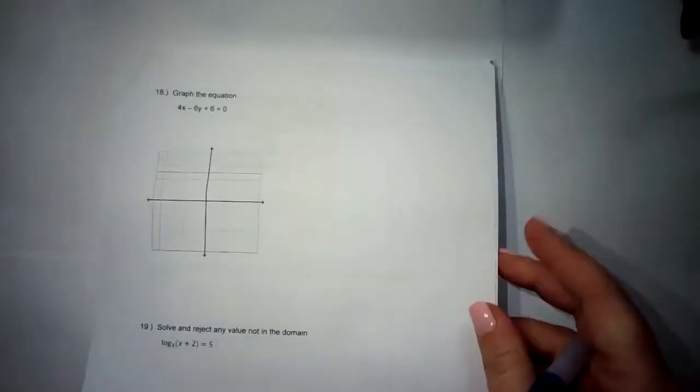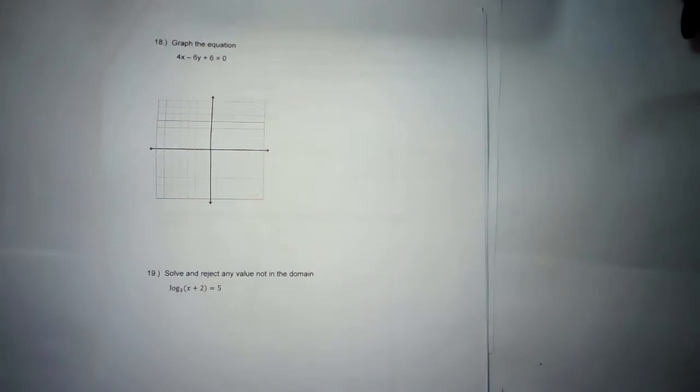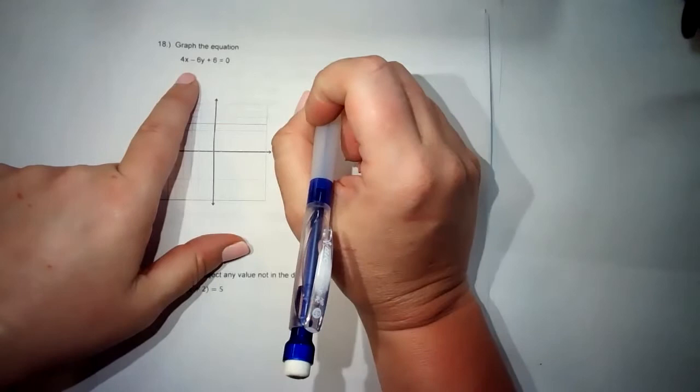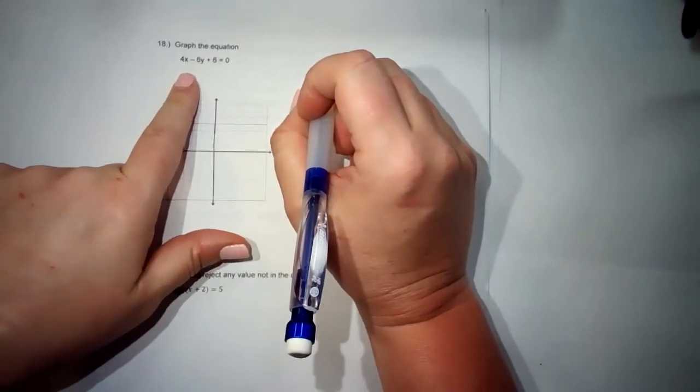Good? I'm going to move on. Okay. All right. Let's look at 18. 18 is just a really simple graph the equation. Oh, no, we don't need 17. Not one of ours. Okay. So on the final, you're not actually graphing. You're going to have 4 choices, A, B, C, D, and you just pick the one that looks right.